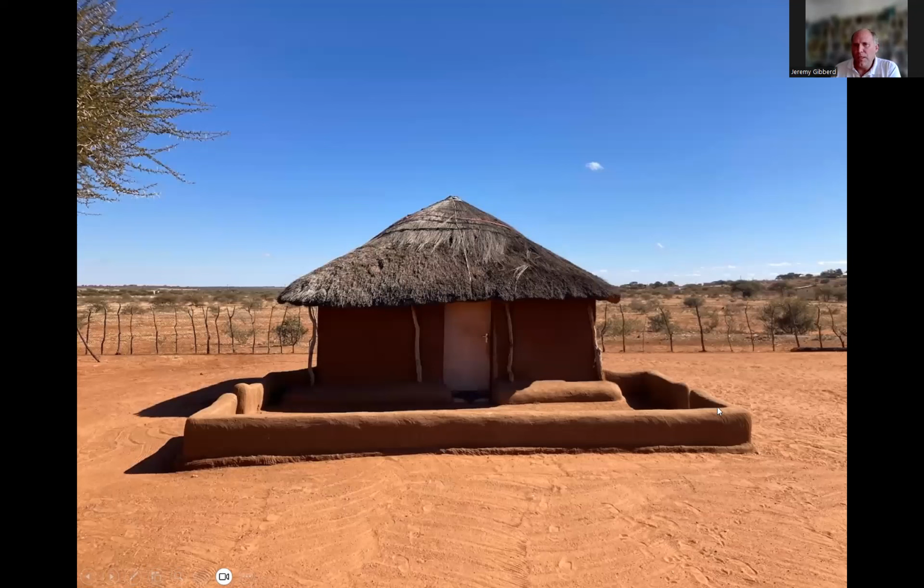Another view showing that space, again, where people would sit, where more important visitors would come, where a wedding ceremony would happen in some of these spaces, and meeting visitors would all happen in these spaces.